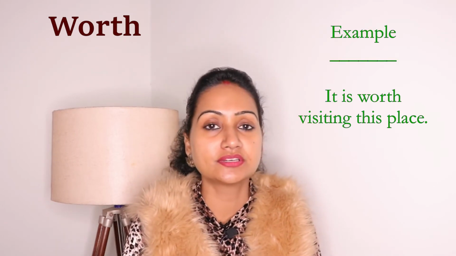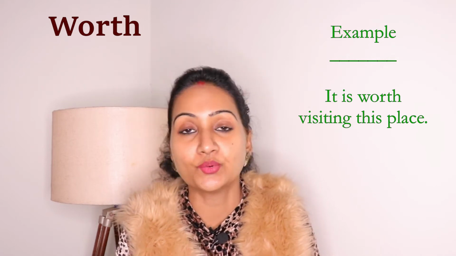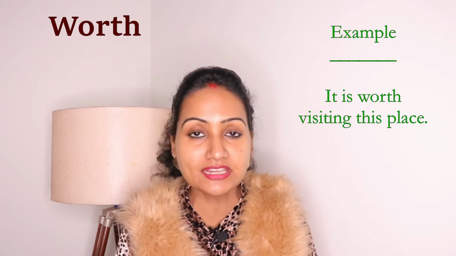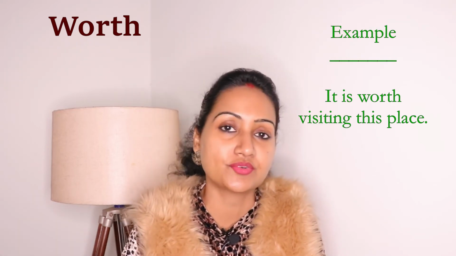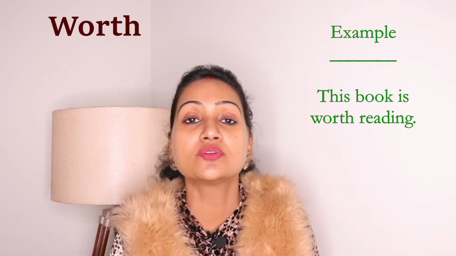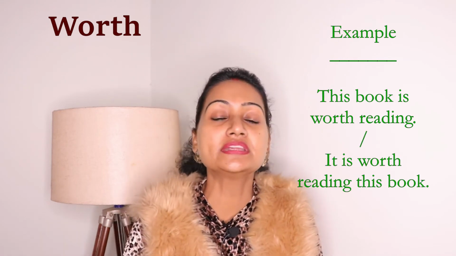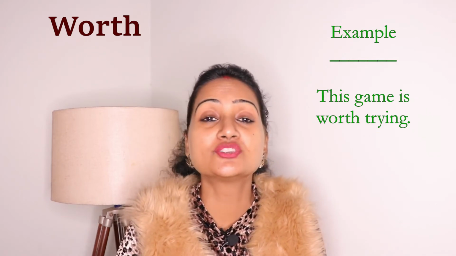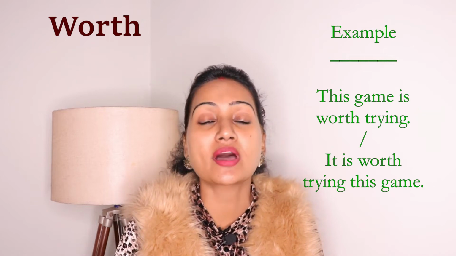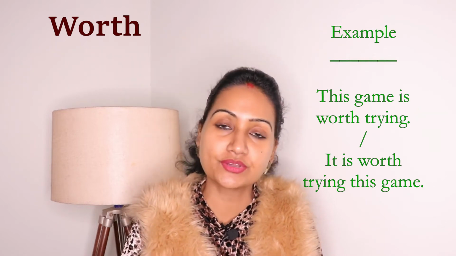You can also start this sentence with it. In place of this place, you can start a sentence with it. It is worth visiting this place. This place is worth visiting, or it is worth visiting this place. They both are correct. This book is worth reading. It is worth reading this book. They both are correct. This game is worth trying. It is worth trying this game. They both are correct. So this way you can use worth before a gerund.